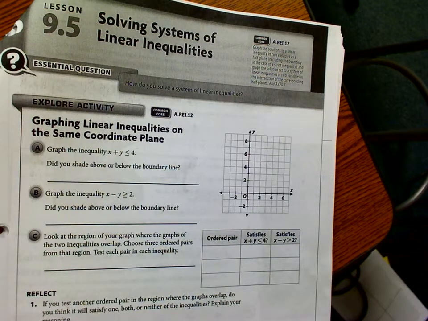Okay, this is just a quick explanation of how to solve systems of linear inequalities. This is for the people that were gone due to the musical and some of you who were absent. But I'm just going to show you real quick what this means. It's not a hard concept, you just have to understand what it's saying.